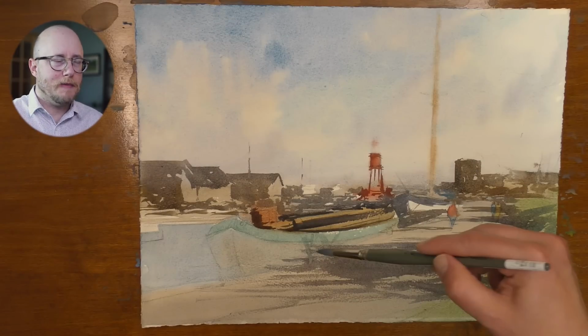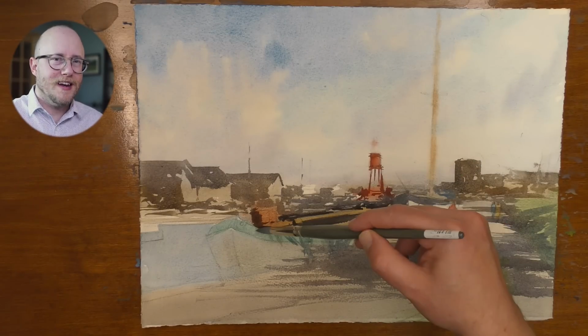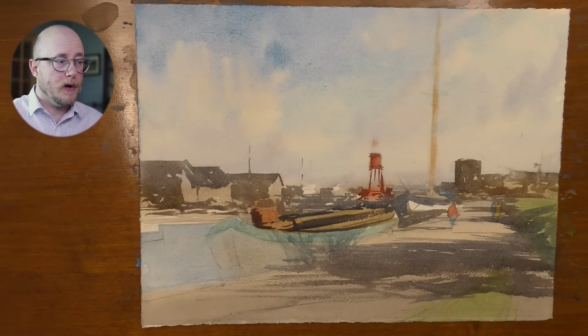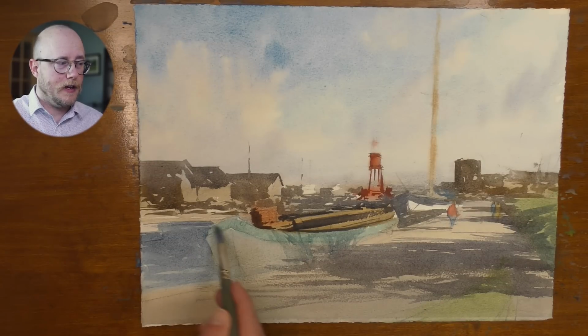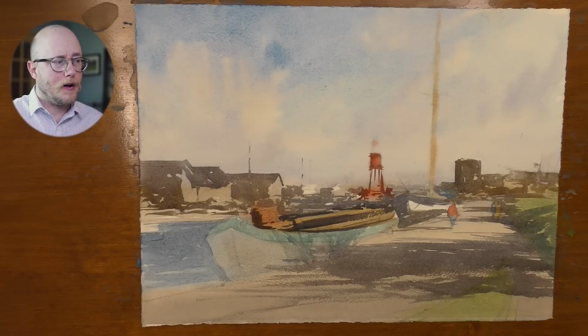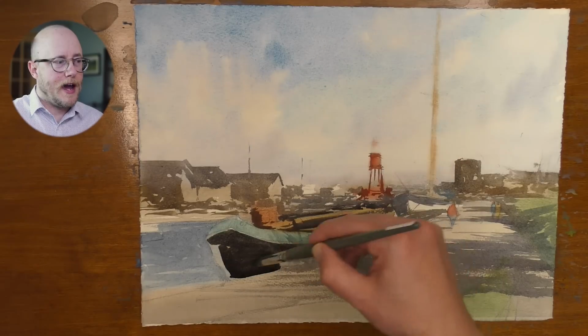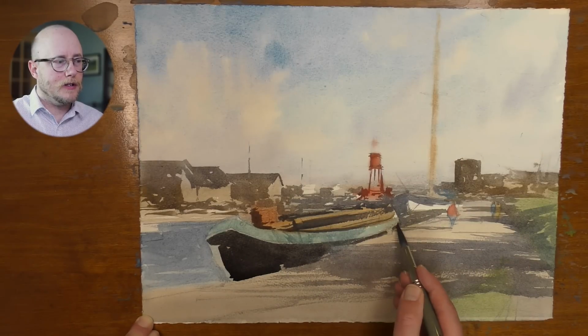So now that I have those sweeping shadows across the path, I want to connect them into the middle value on the boat that's in the foreground here. And I needed a little more value on the water, and now I'm adding some value onto the boat.